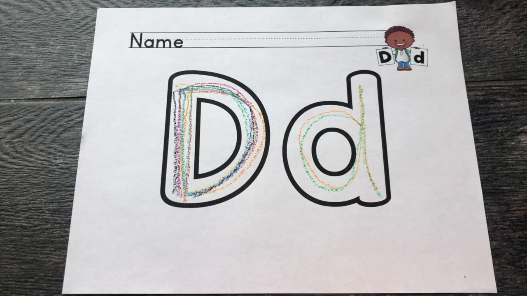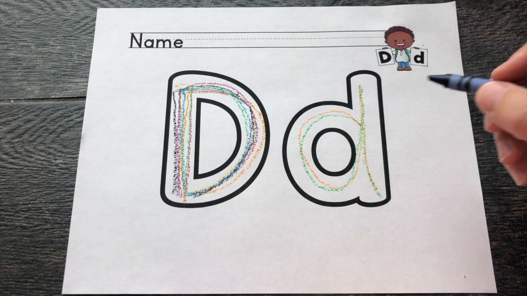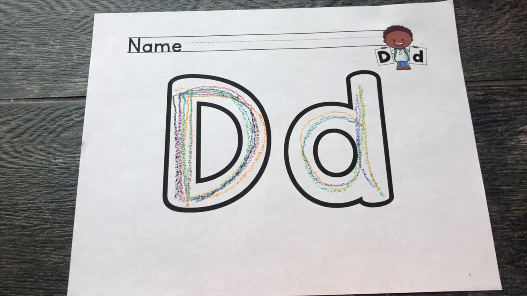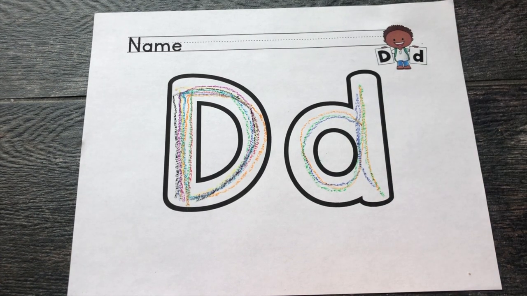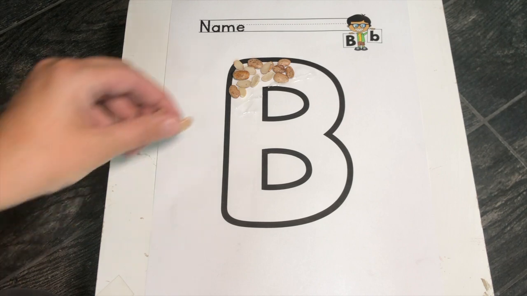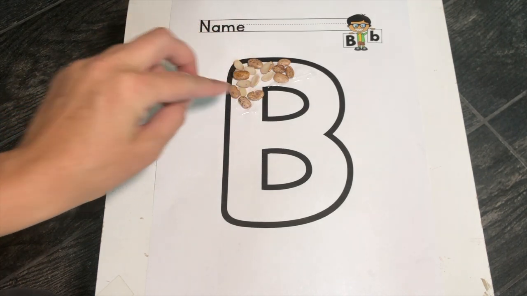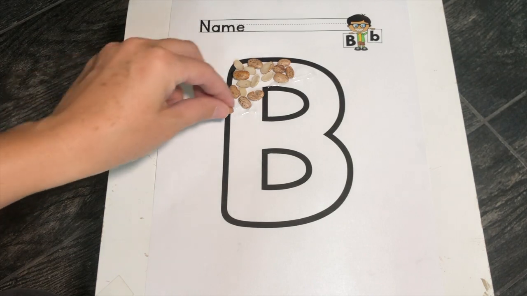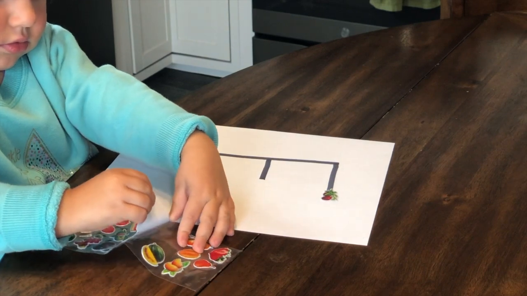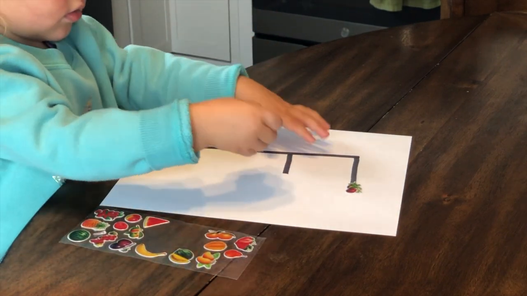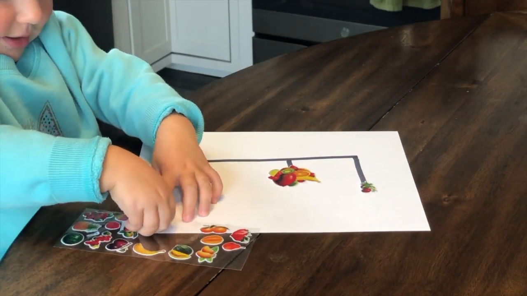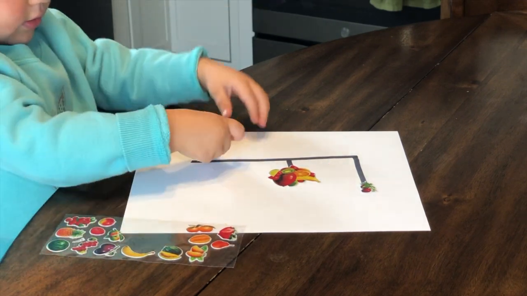I like to print out bubble letters, and I use them for many different things. You can use them to do rainbow letter writing, where you take different colors of crayons, colored pencils, or markers, and trace over the letter multiple times. You can also glue things on a bubble letter. B is for beans, so I'm gluing some beans onto my B. Stickers are also great for those fine motor skills, but you can also use them to help with your letter recognition. F is for fruit, so we have some fruit stickers going onto our letter F.